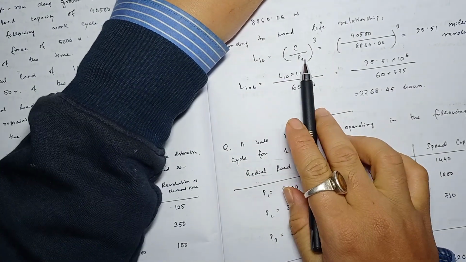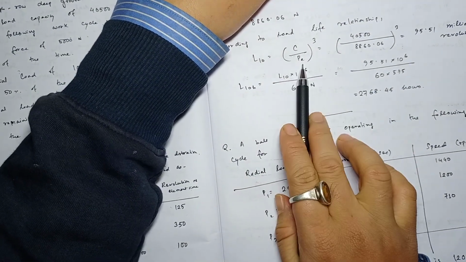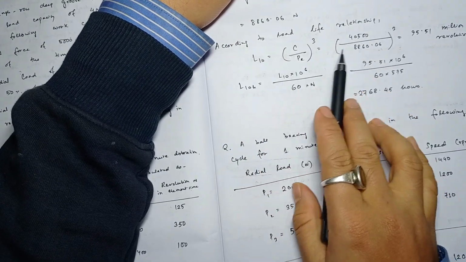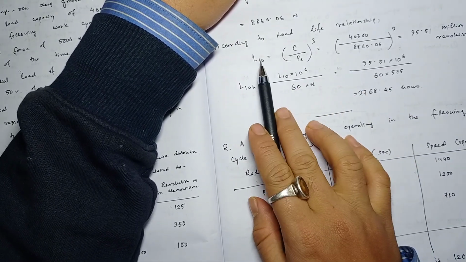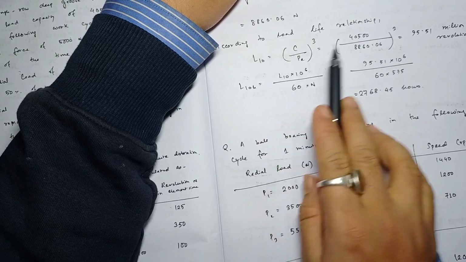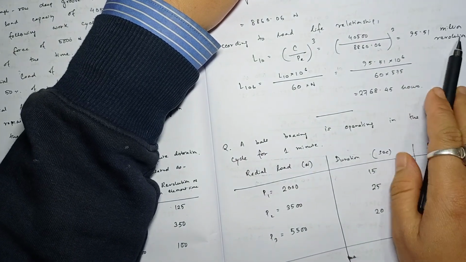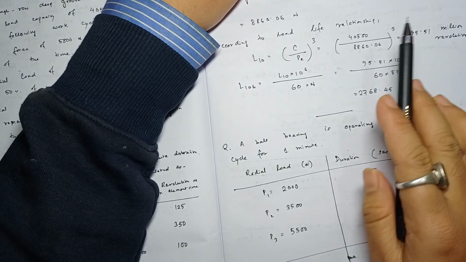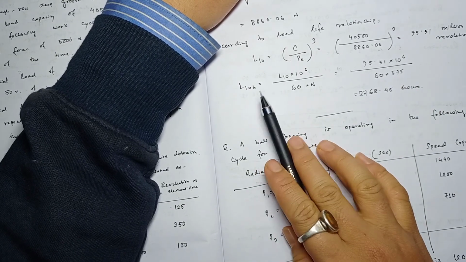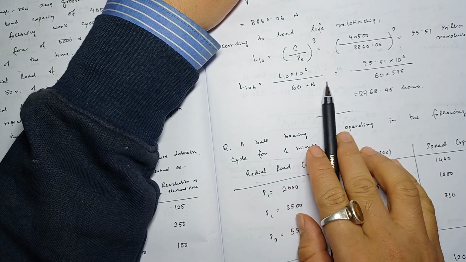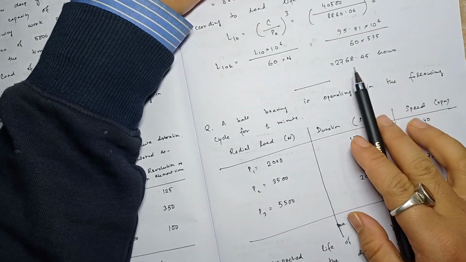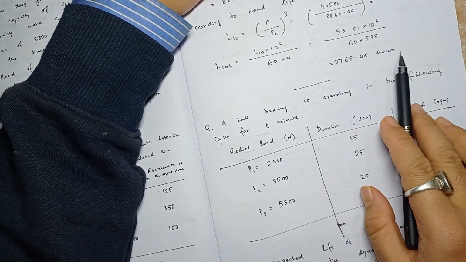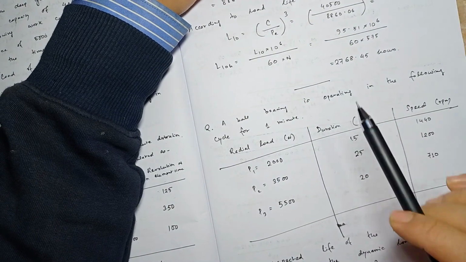Once you get it, in place of P you write PE. Now from the load life relationship, you get the life in million revolutions, 95.51 million revolutions. Now to convert this into life in hours, we need the speed n. Using that relation, we get 2768.45 hours. So this many hours it will run.